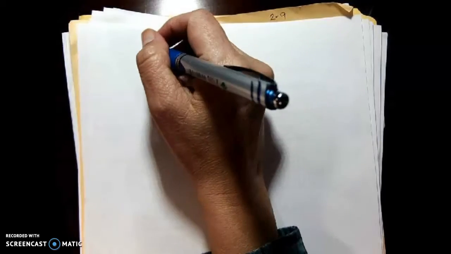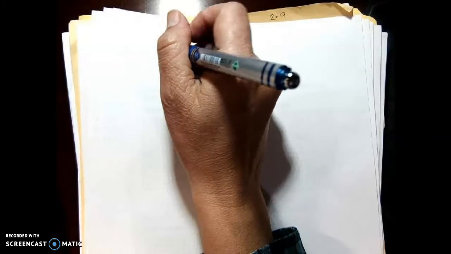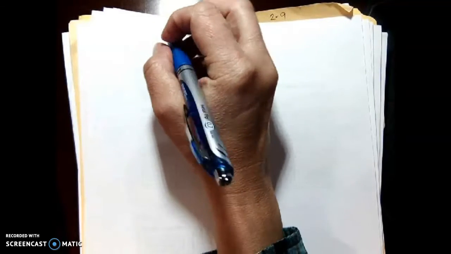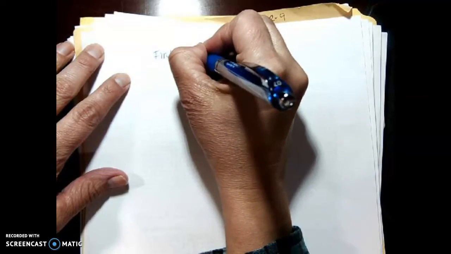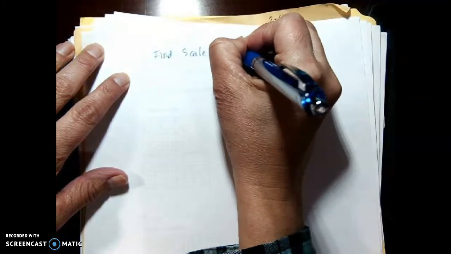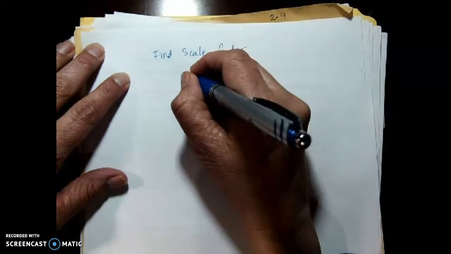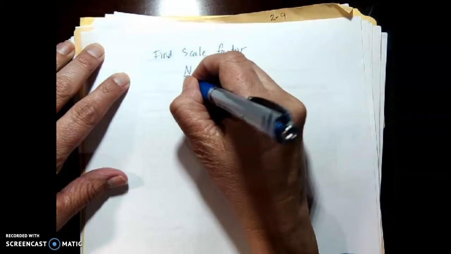All right, we're continuing with dilations. Remember, a dilation means that the shape either gets smaller or bigger. The size is going to change, but not the shape. Remember when, before the semester exam, to find a scale factor, we were going to do new over original.